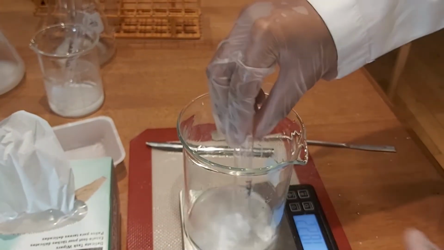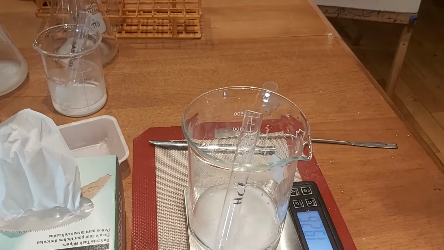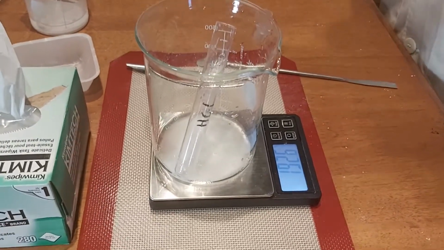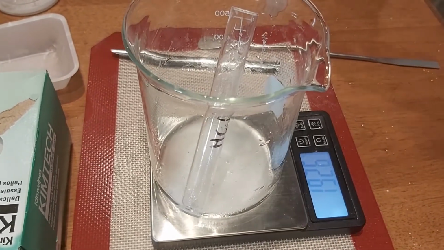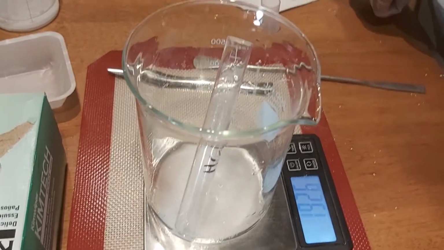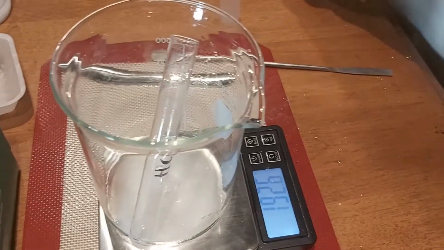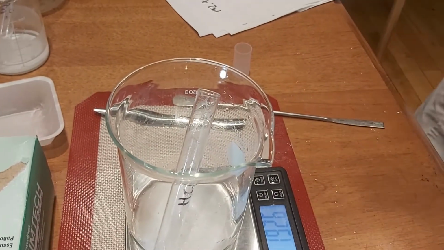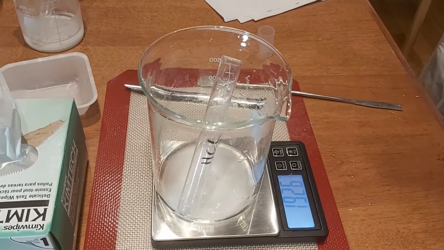Making sure to keep the test tube in the apparatus. Now the mass is 192.6 grams. Not a big difference, but there's still a difference. So apparently the carbon dioxide given off in this equation led to a 0.3 gram difference.